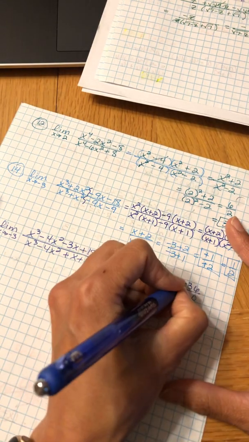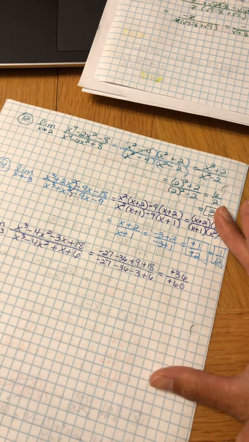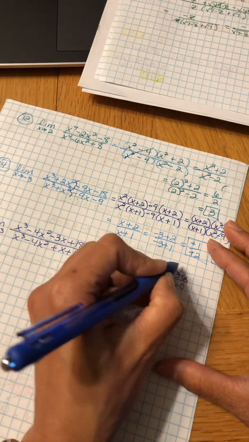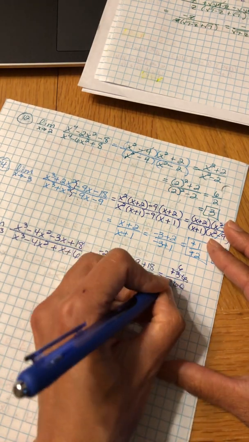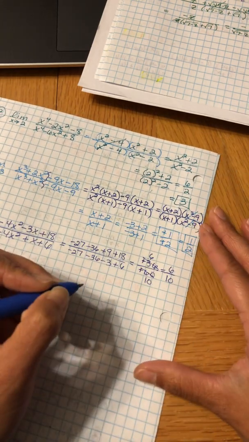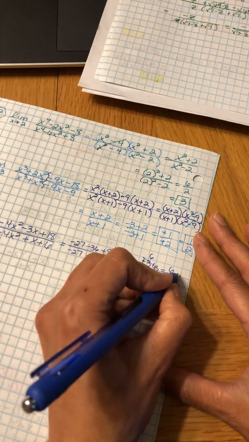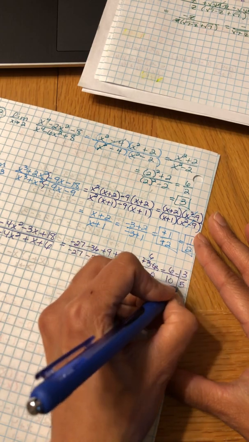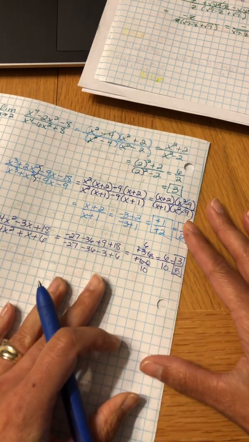Okay, negative divided by negative is positive, and let's reduce that. Let's see. I know that 6 goes into both of these. 36 divided by 6 is 6. 60 divided by 6 is 10. So I have 6 over 10, but this also reduces by 2. 6 divided by 2 is 3. 10 divided by 2 is 5. So ultimately, the limit is 3/5.